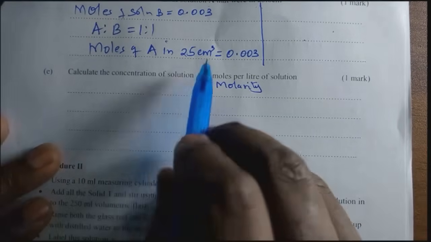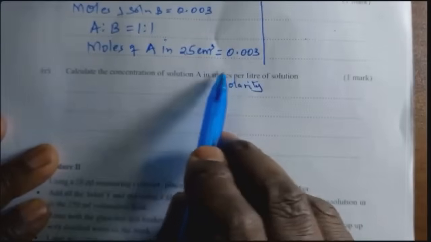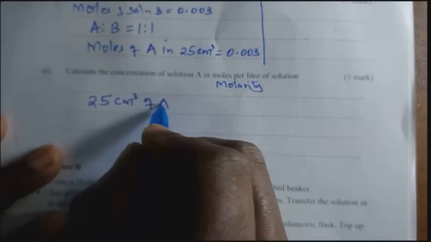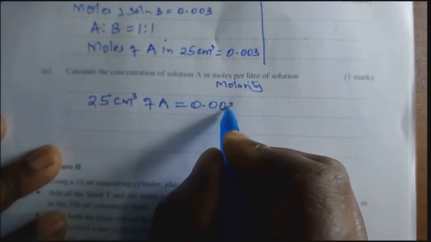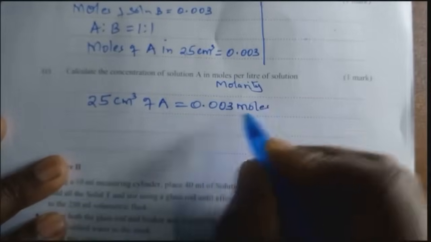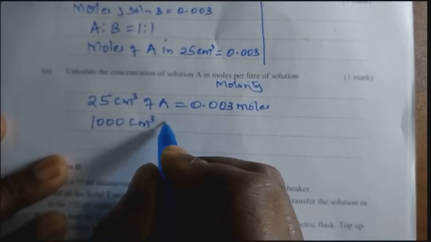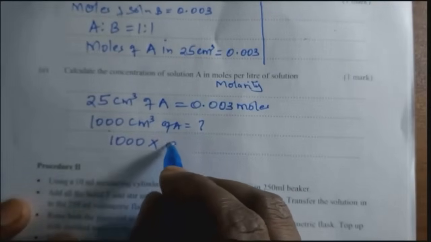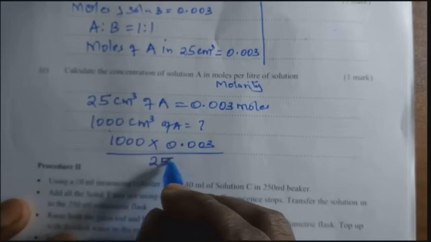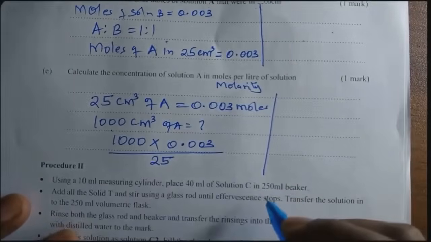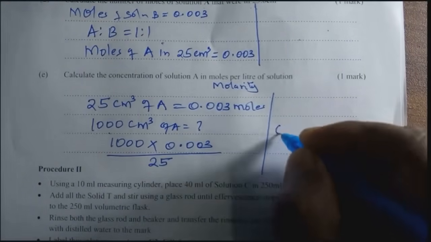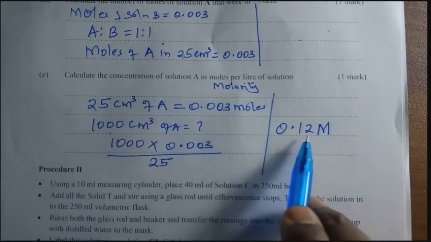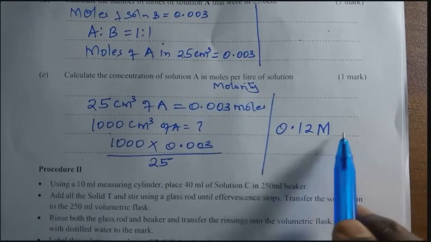Now we know the number of moles of solution A in 25. Will you be unable to get it in a liter? No. So 25 centimeters cube of A contains 0.003 moles. 1000 centimeters cube of A, which is a liter, will contain how many? 1000 times 0.003, divided by 25. This gives us 0.12 capital M. Capital M stands for molarity. So the molarity of solution A is 0.12 molar. M means moles per liter.